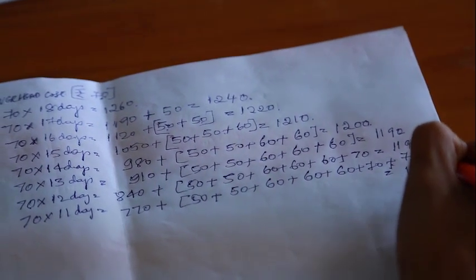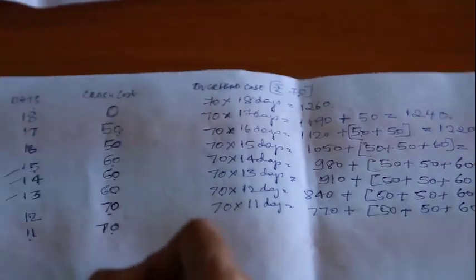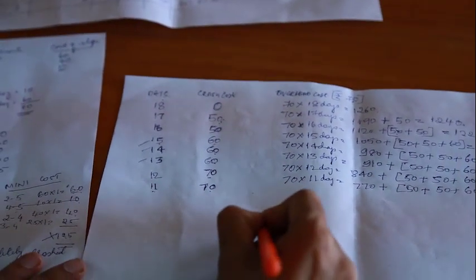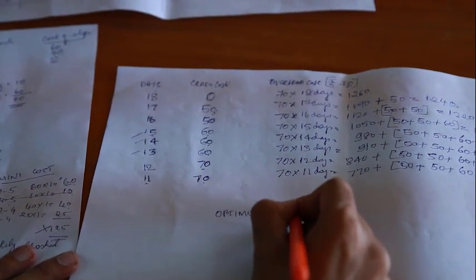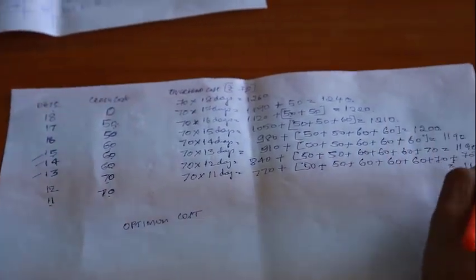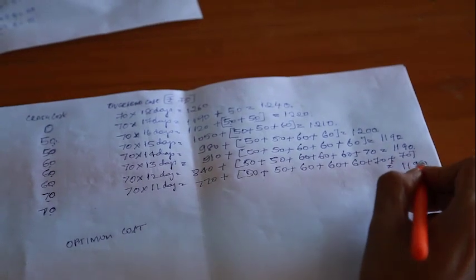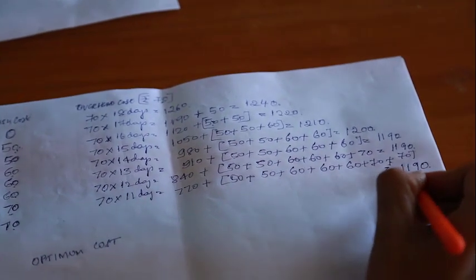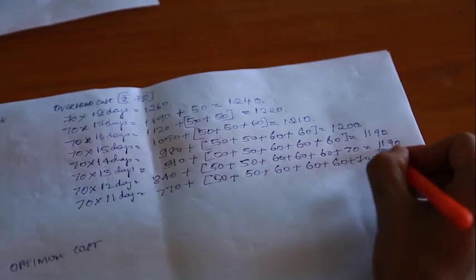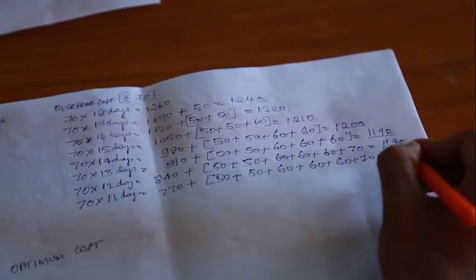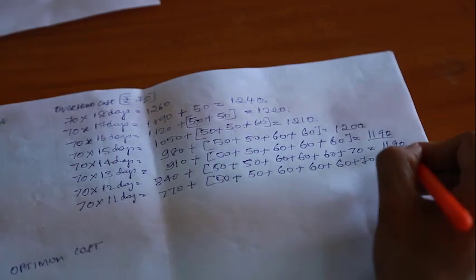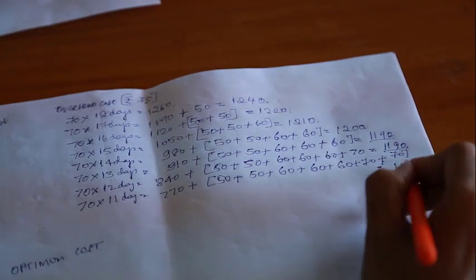Now I have to select the optimum cost, which is the least cost. If I see the least cost, it is 1190, 1190 and 1190. I've got 3 least costs there. Upon that, I have to see the least number of days.